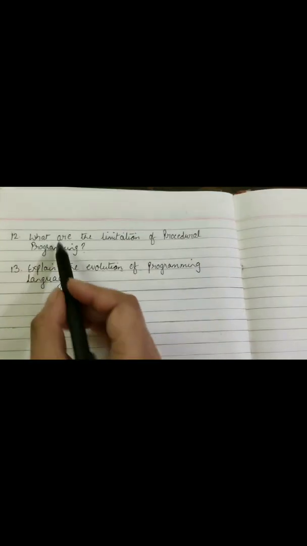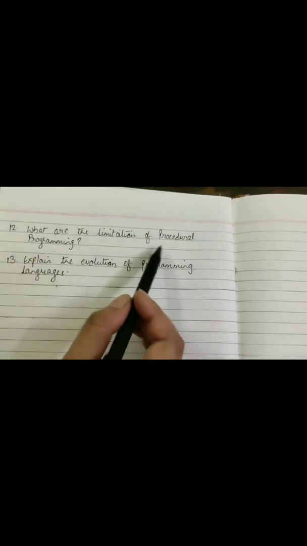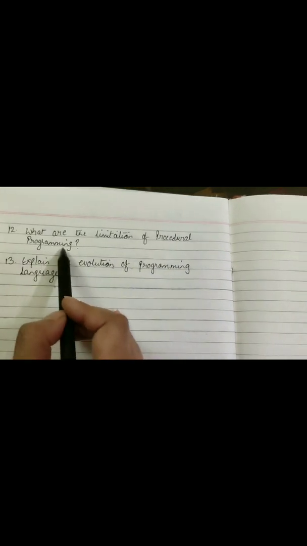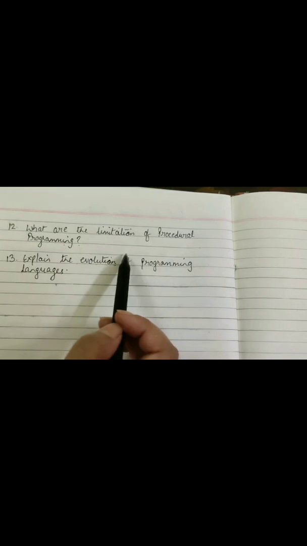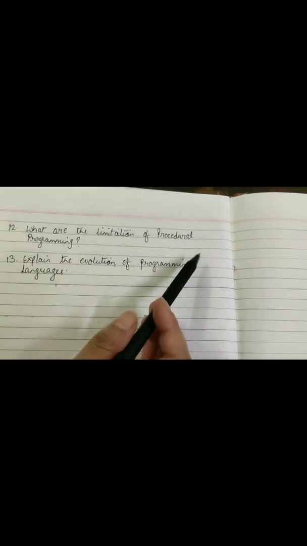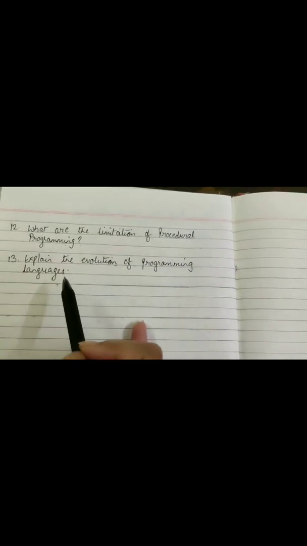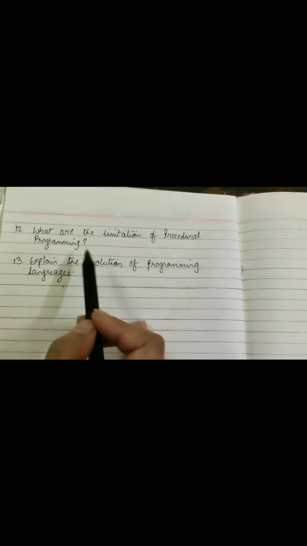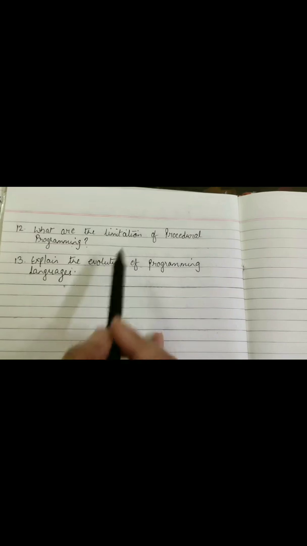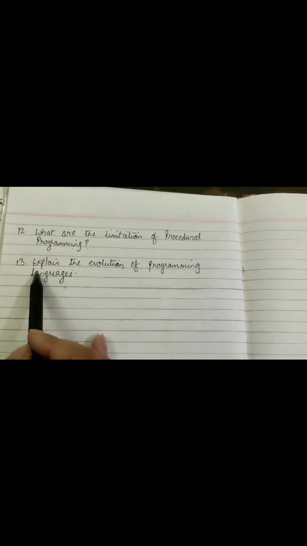Your 12th question. What are the limitations of procedural programming? They are: no access specifier is available in procedural programming. Second, they are less secure. Third, overloading is not possible. We have the last question.